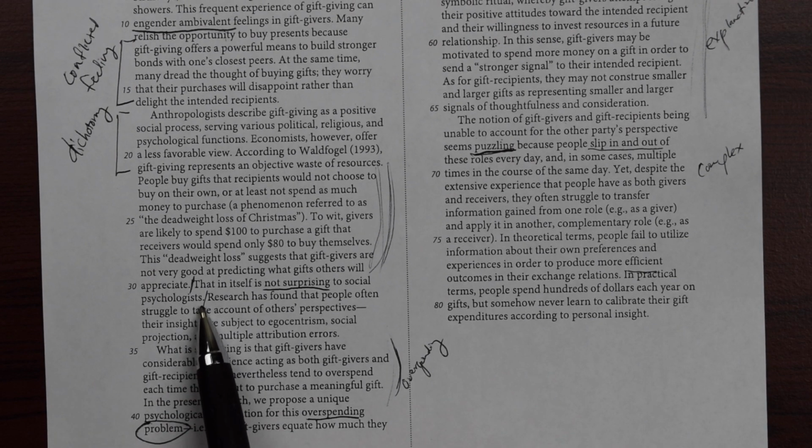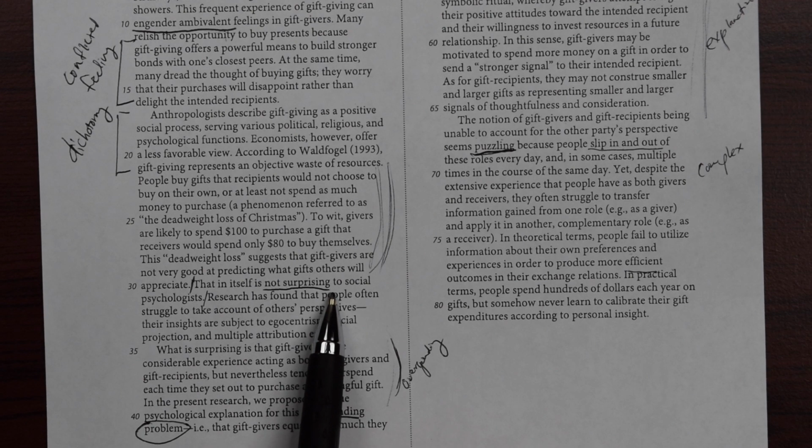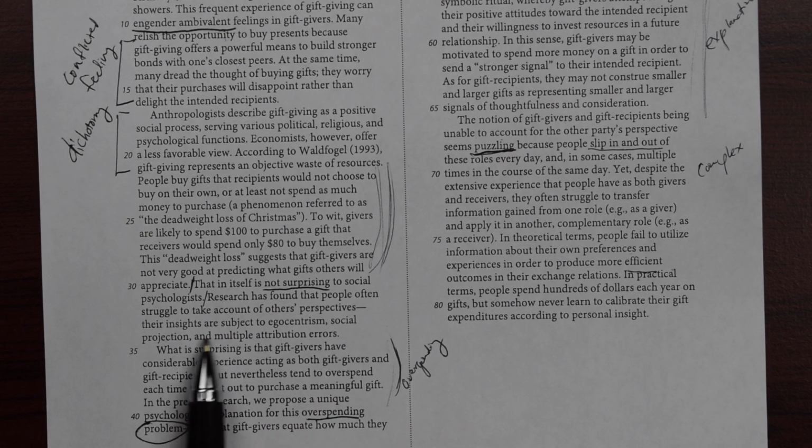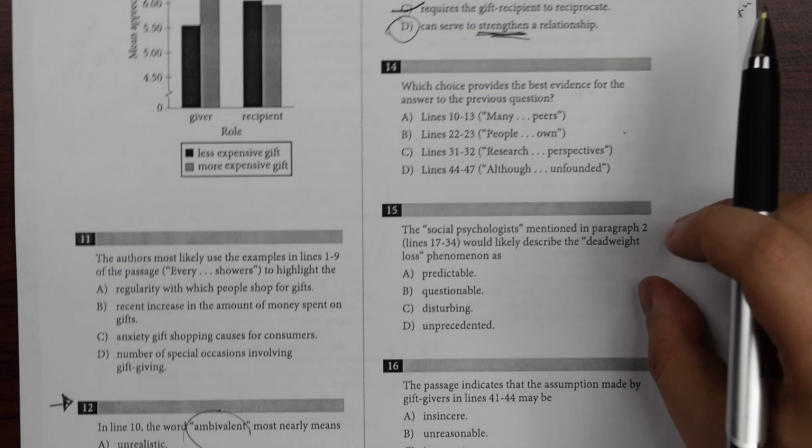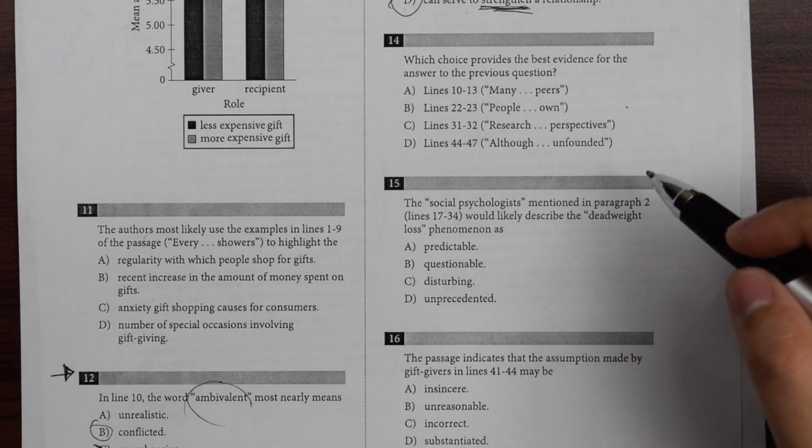This in itself is not surprising to social psychologists, and so automatically for me, right now it says right here, research found that people often struggle to take into account other perspectives. See, there's another perspective question, particularly based on the words. I'm already able to predict particular questions that are starting to come out. So going back to number 15.